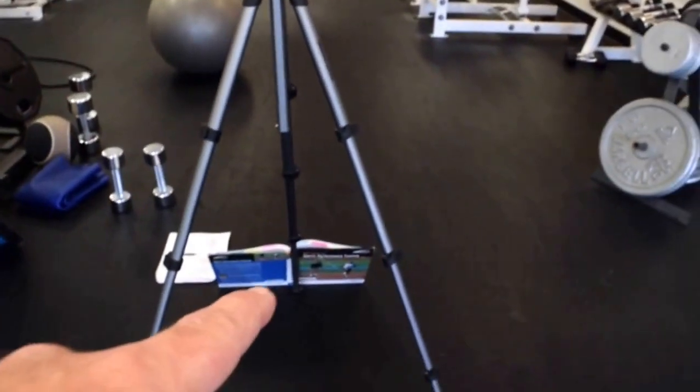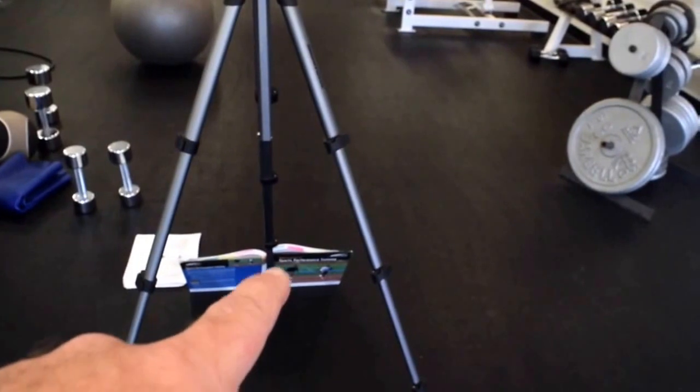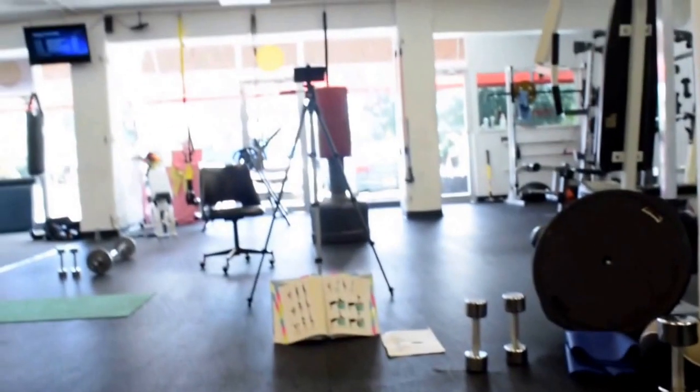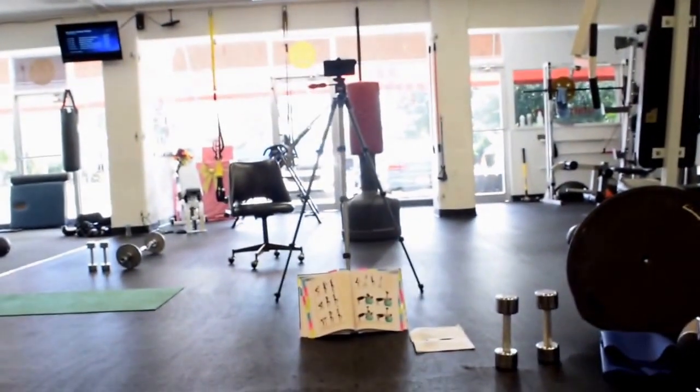With a little crayon, I wrote an X here, X here, X here in case I had to move. Then I walked out into the middle of the floor where I would be doing the exercises and marked an X on the floor, so you can see where I'm at.